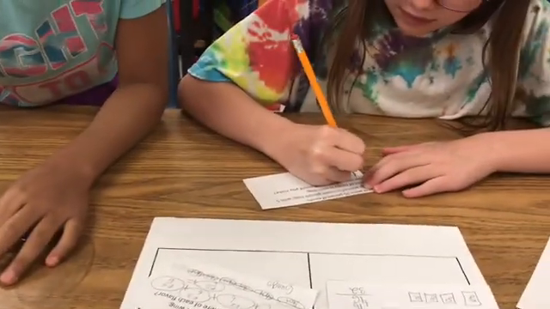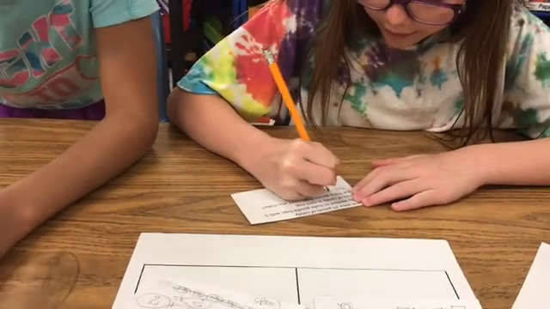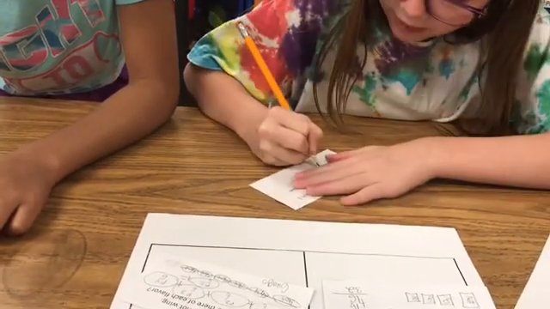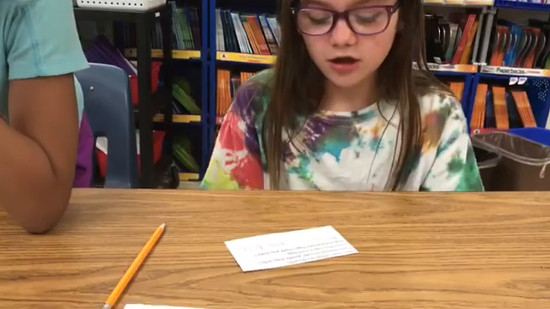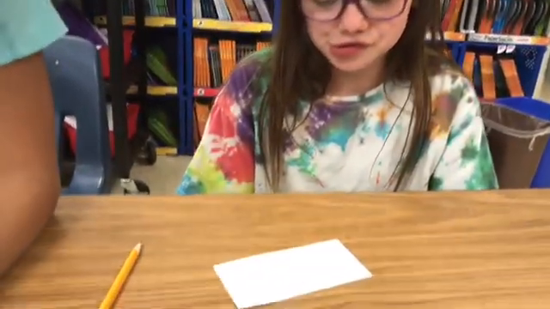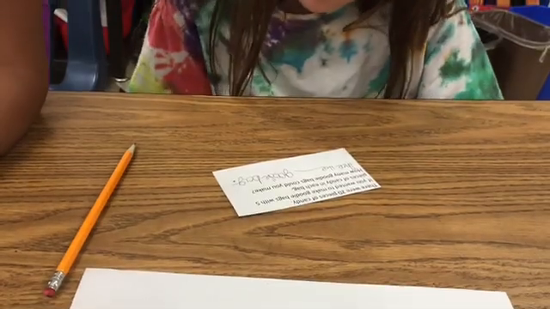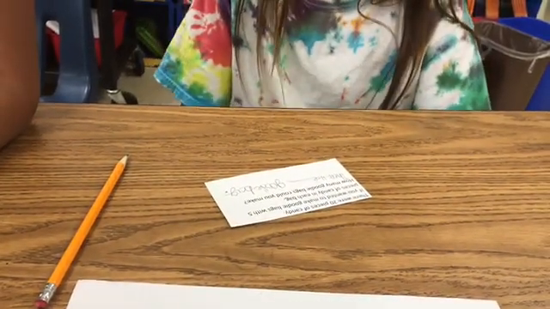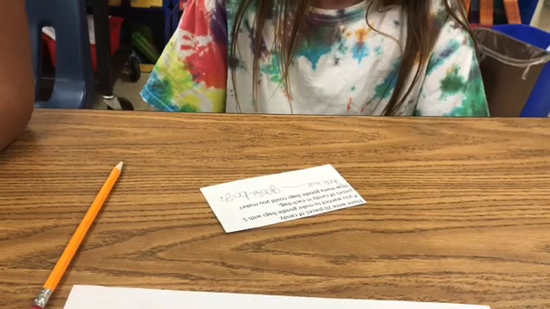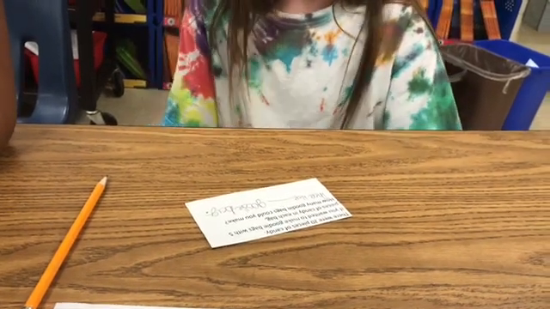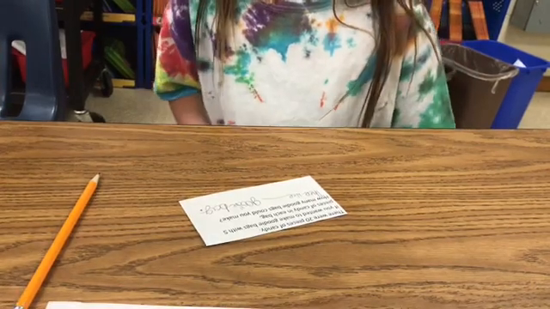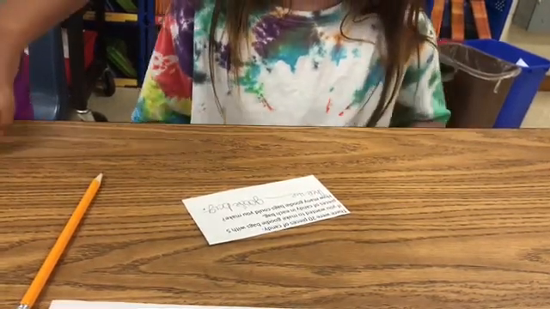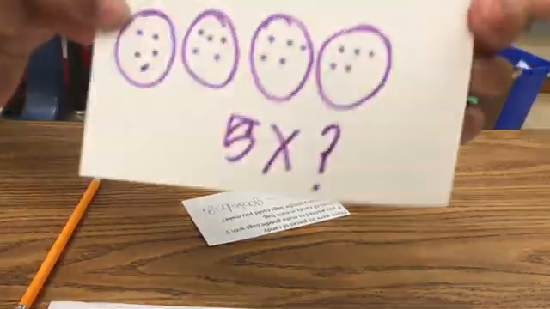What are you visualizing in your brain? What do you see? What I see in my brain is there's 5 goodie bags and there's 20 pieces in each goodie bag. There were 20 pieces. Does it say that there's 20 pieces in each goodie bag? What do the words say? There were 20 pieces of candy.